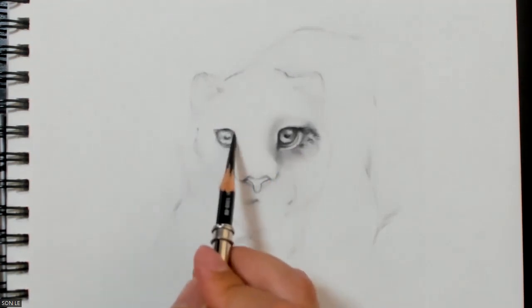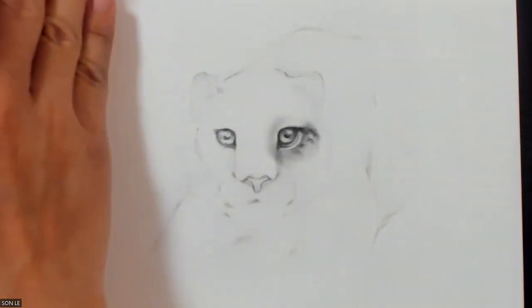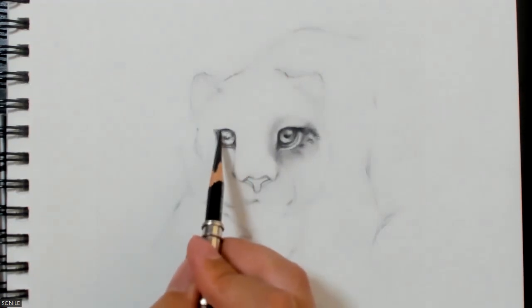We need to fix the highlight on the right eye because the light comes from the top left to the bottom right. So the highlight's gotta be on the top left.